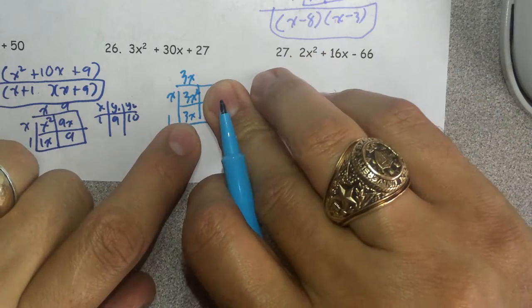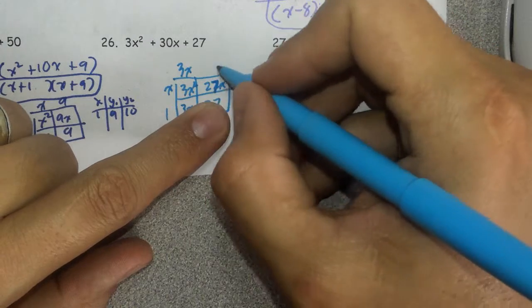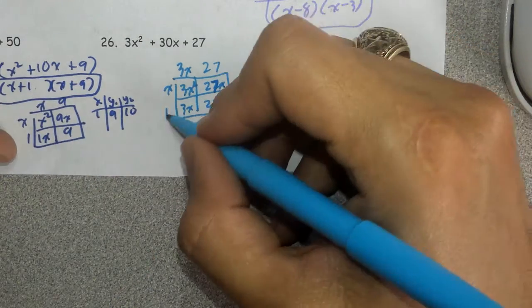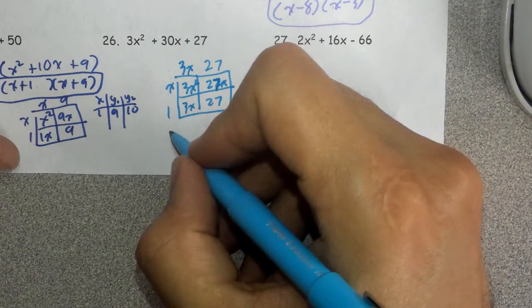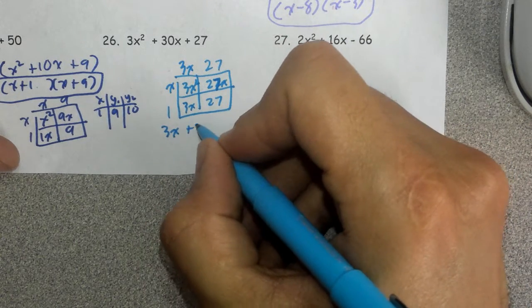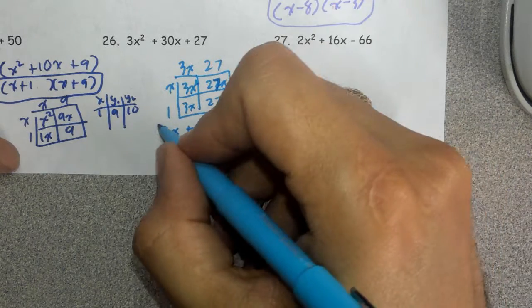How do I get 3x? I multiply 3x by 1. Up here, x times 27, and then I check at the end. 27 times 1 is definitely 27. We did it the way I want you to do it. Now, what I end up with is 3x plus 27 and x plus 1.